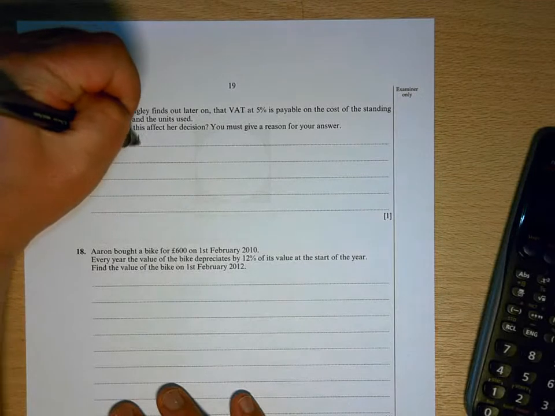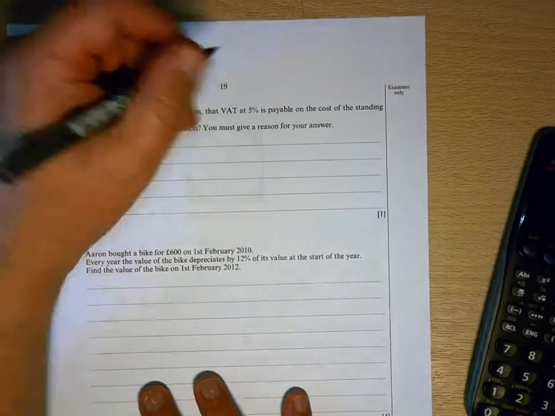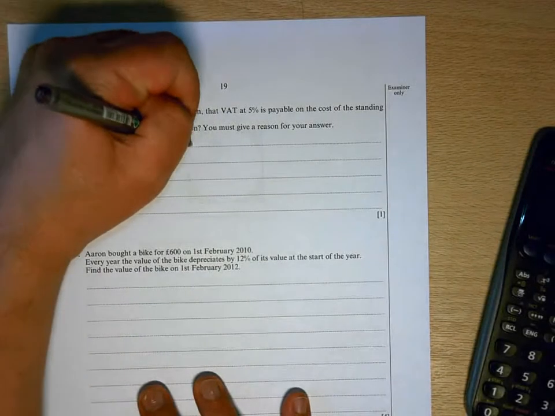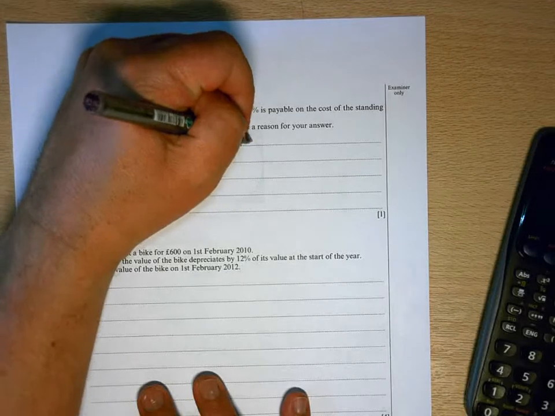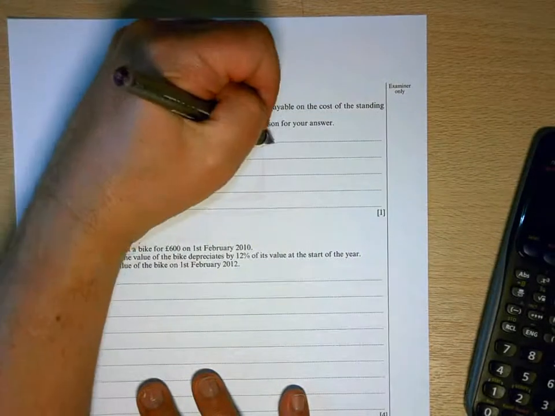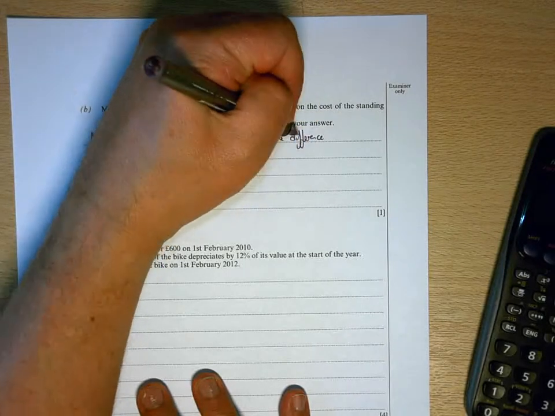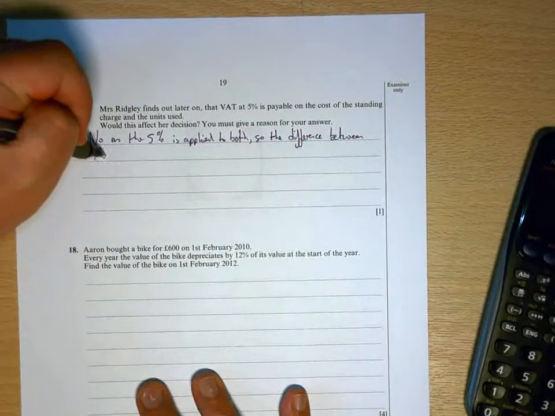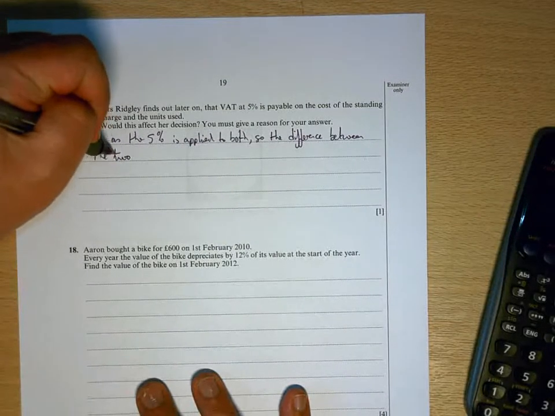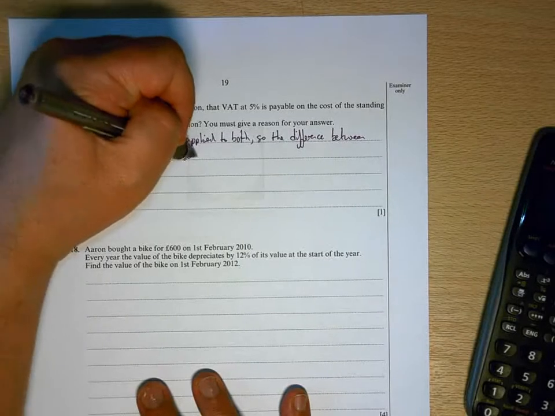So no, and then you need to say something like, as the 5% is applied to both, the difference between the two will still be the same.